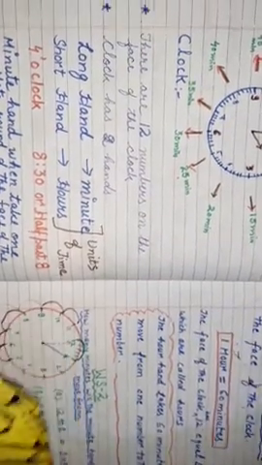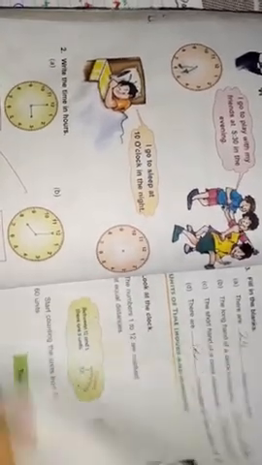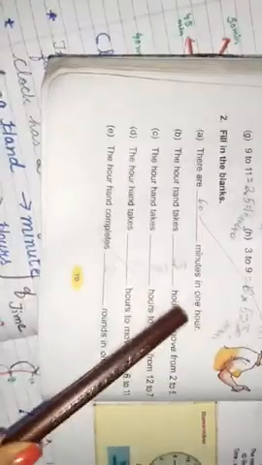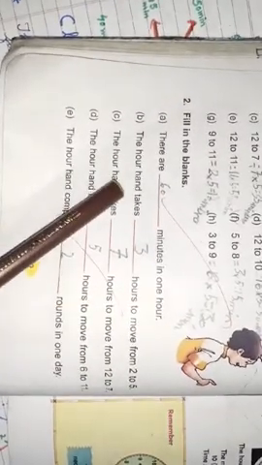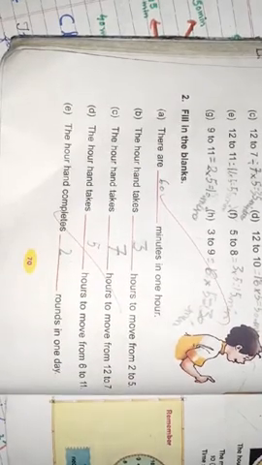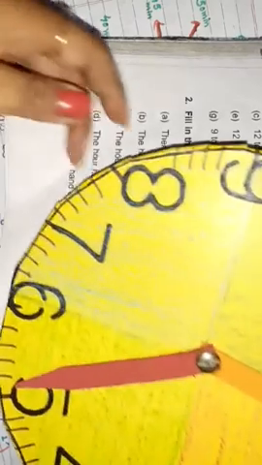So it is in your book here in worksheet 2. In worksheet 2, in the second part, how many minutes are there in 1 hour? There are 60 minutes in 1 hour. And the hour hand takes dash hours to move from 2 to 5. Now you have to count the hours. So the hour hand is there and you have to calculate from 2 to 5. How many hours will the hour hand cover?